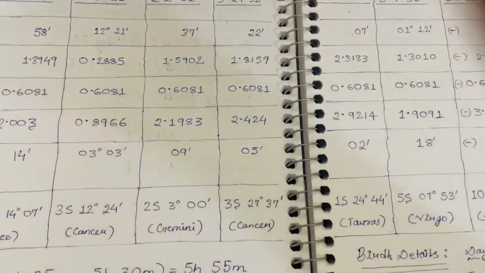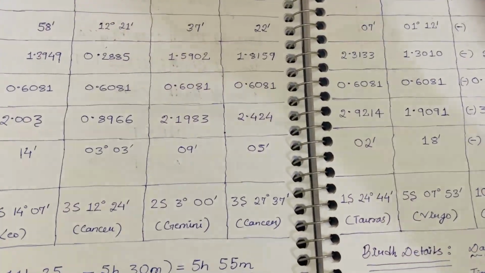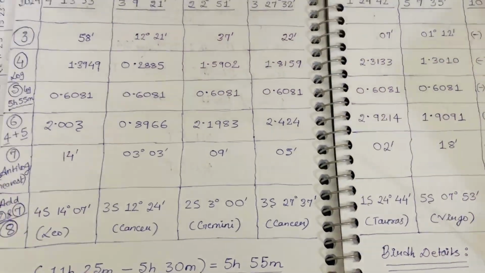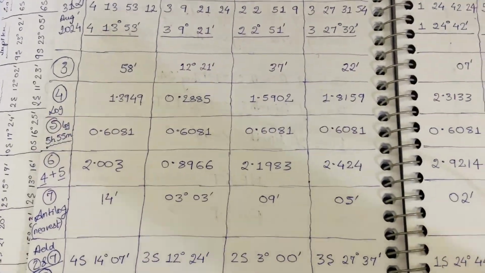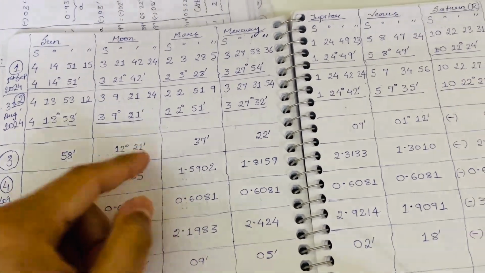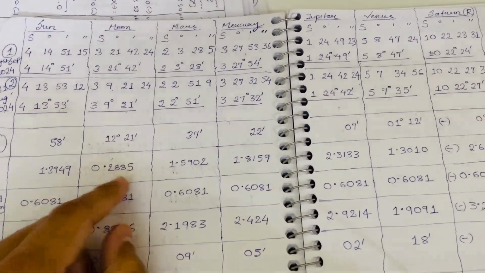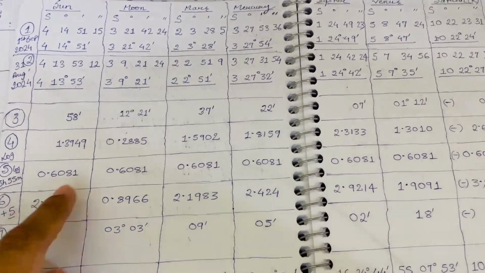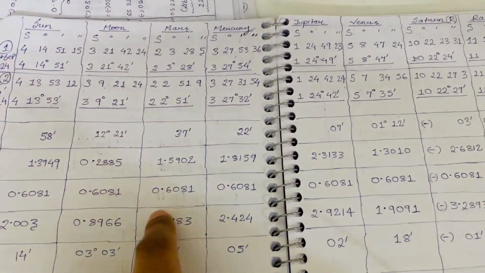So the more you practice, the better you will get at finding the antilog values, because finding the logarithm values is very easy. You just go to the degree and the minute, see the value and write it over here. Similarly, for the hours and the minutes, you just see the value and write it.